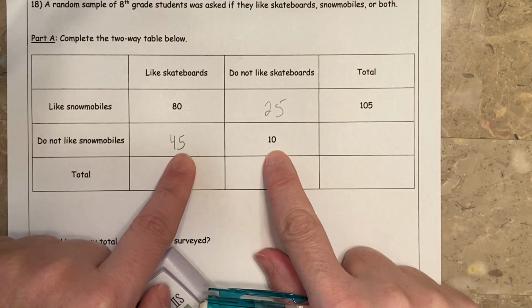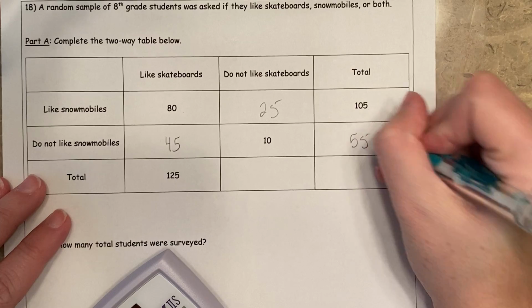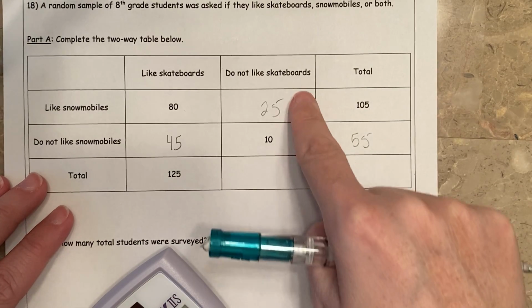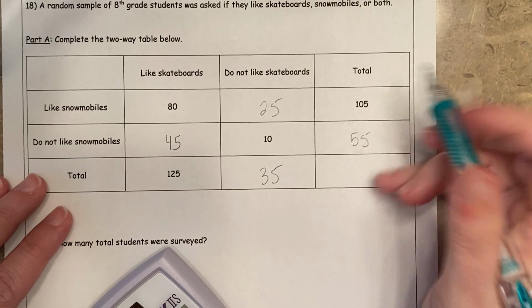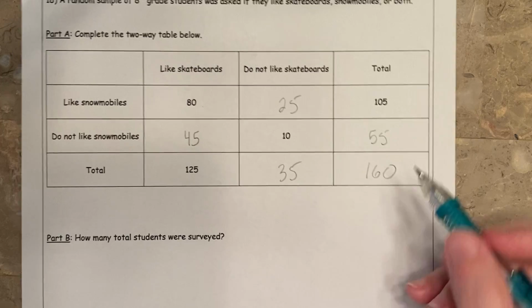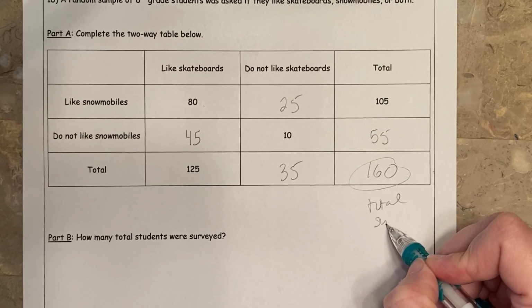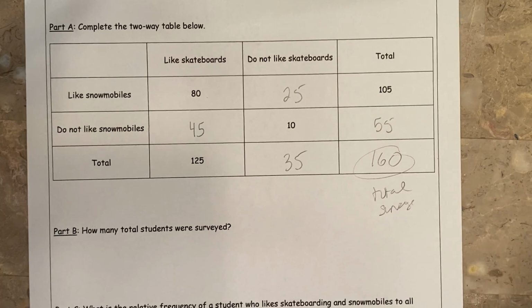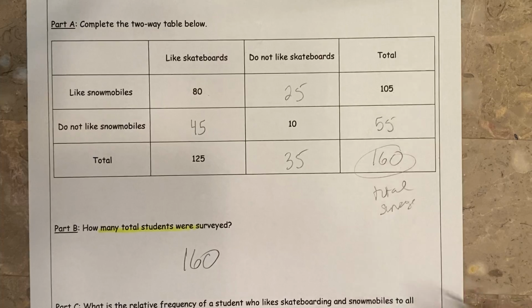All right, when I have the two pieces of information, I want the total. Total means to add. So 45 plus 10 is 55. Okay, I don't have enough this way, so I can go back this way. 25 plus 10 is 35, and 105 plus 55 is 160. So really whatever order you want to do, it's not wrong, just as long as you get it right. So this is going to be a total for the table, and that's going to always represent how many is surveyed. So when I ask how many students were surveyed, you're going to give me that number right there.